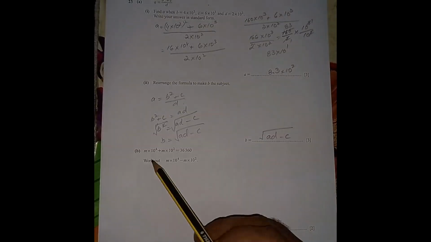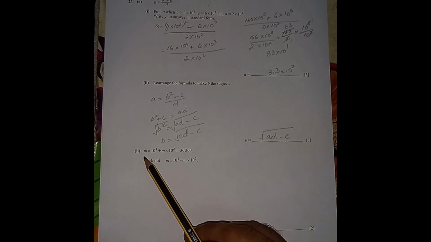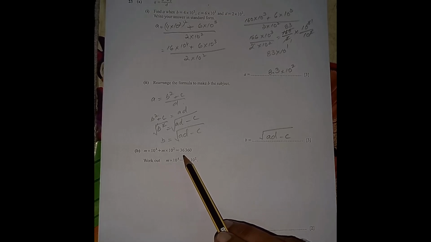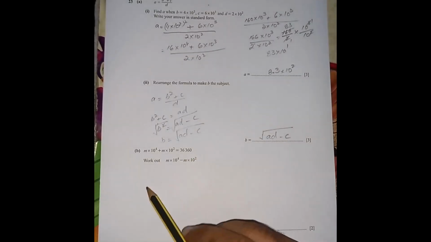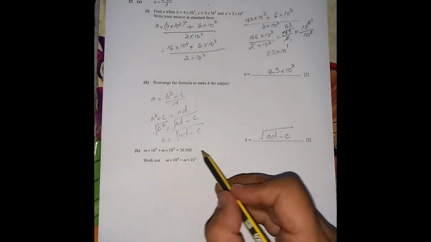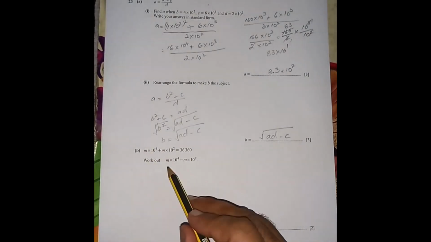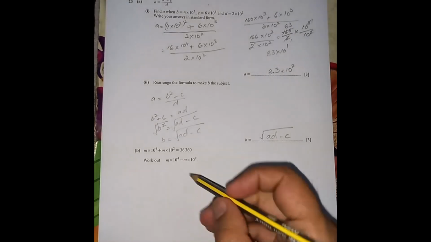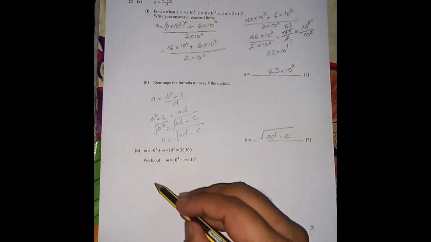Okay, part B. Here is m into 10 raised to power 4 plus m into 10 raised to power 2 is equal to 36360, and work out this. So we have to find the m value first from this equation, and then we will put it in the other equation, and then we can get the answer.